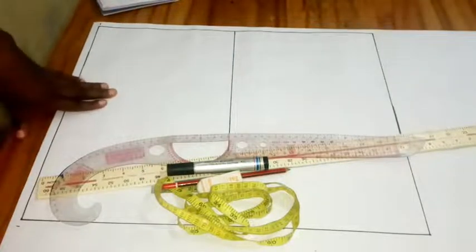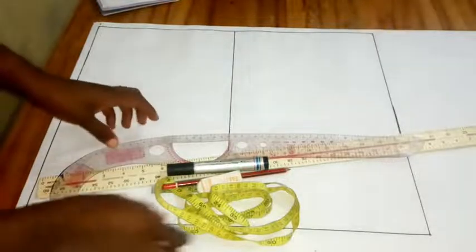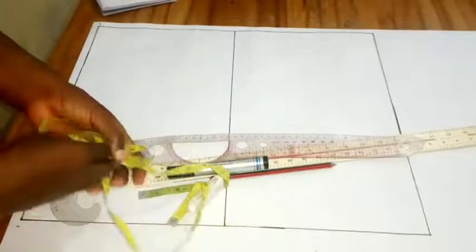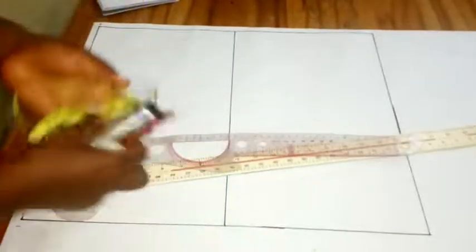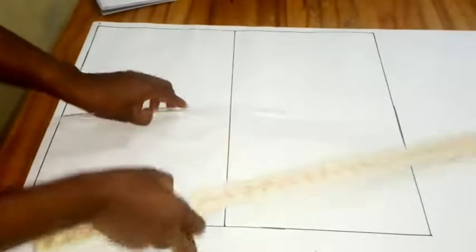So to draft a half scale basic bodice pattern, we'll be needing the following tools. We'll be needing our tape, our eraser and pencil, our marker, our ruler, and of course our French curve.